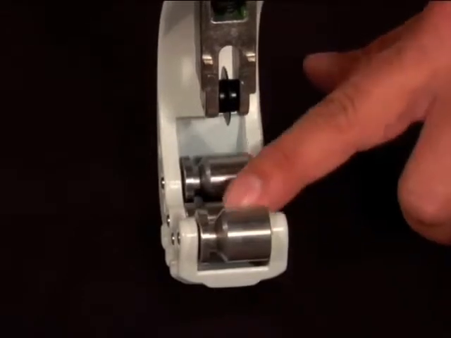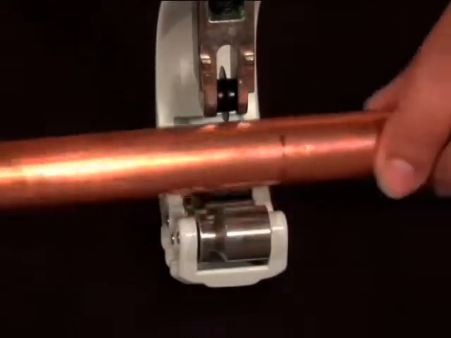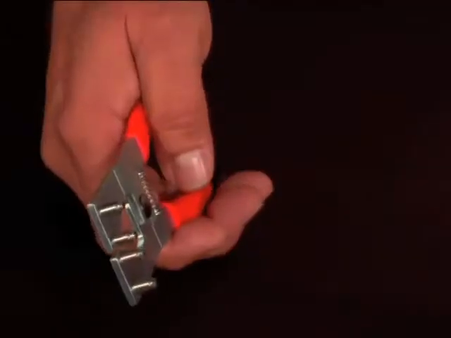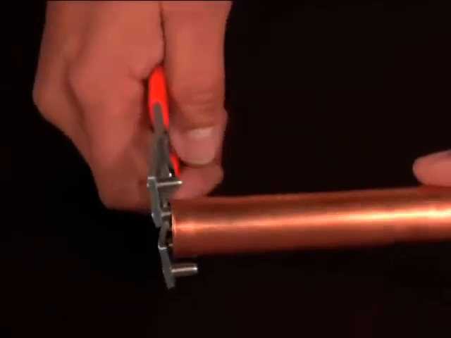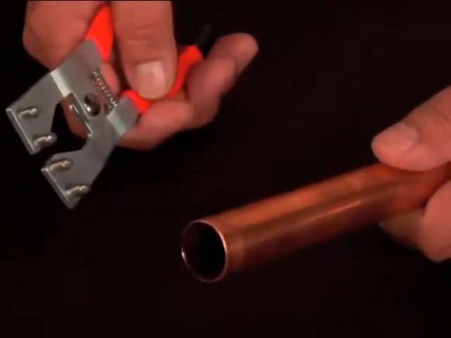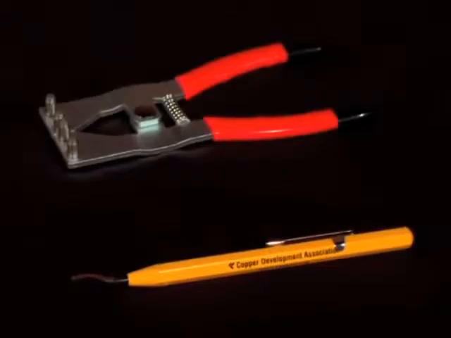Next is cutting. When cutting copper, be sure you have a good working tube cutter that is free from grease and oil. To be in compliance with code, the end of the tube needs to be reamed. Care must be taken to prevent chips from entering the tube. There are different types of acceptable reaming tools.